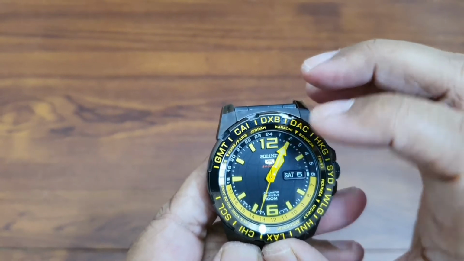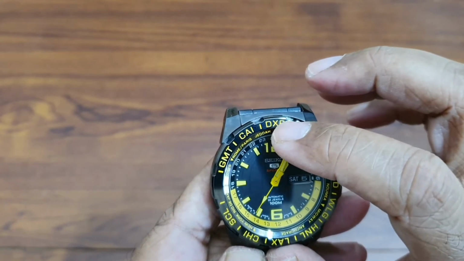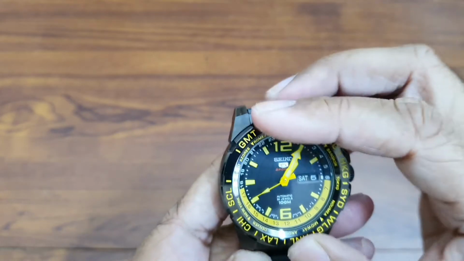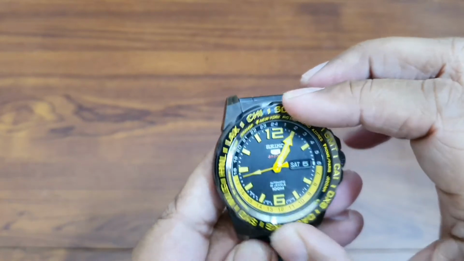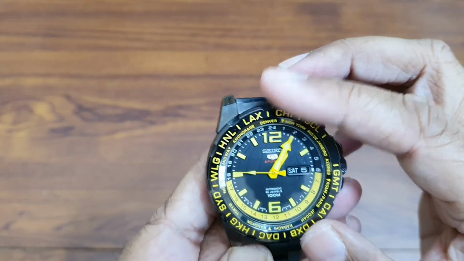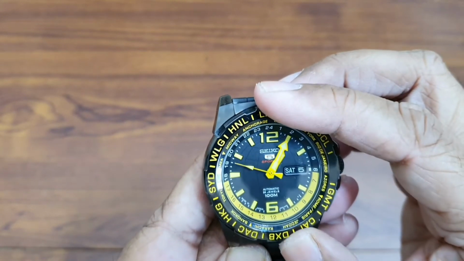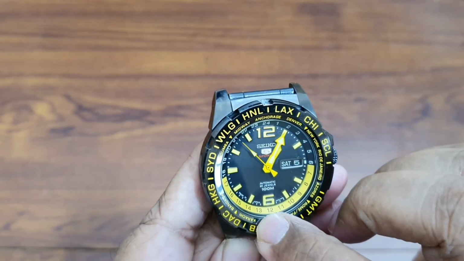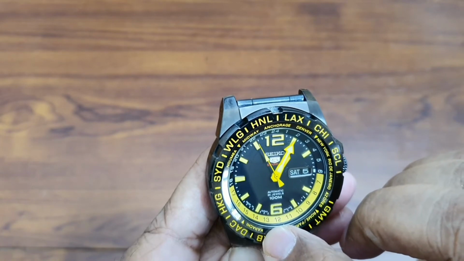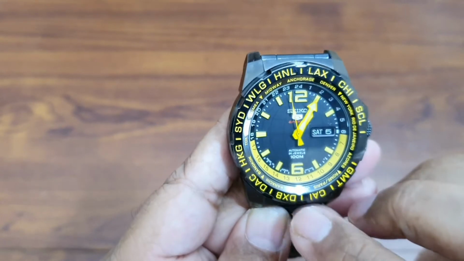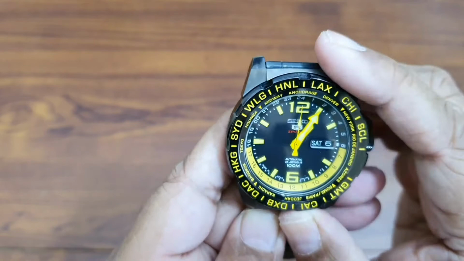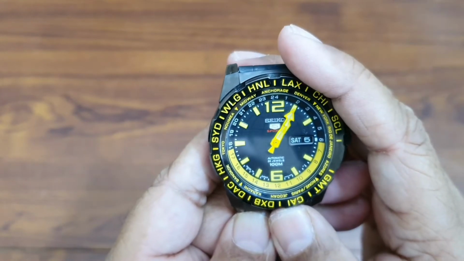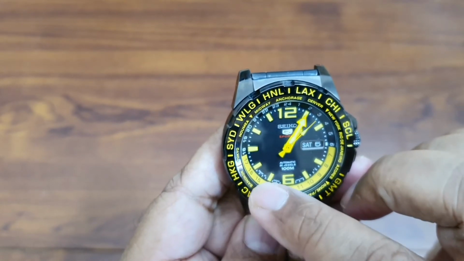Now I have to take the present time zone city, that is DXB, and rotate and align it with the present 24-hour time. The present 24-hour time is 1300 hours, 1 p.m. You see this is 13, and I aligned my DXB with 13. Now if I want to know the world time of any other city, I go to the city and read the time.